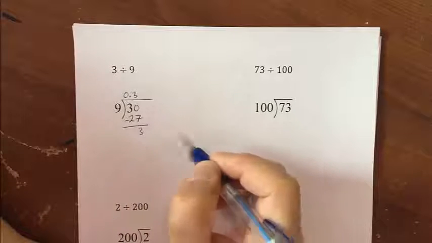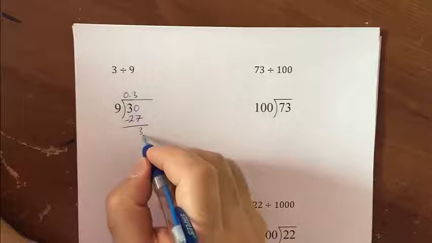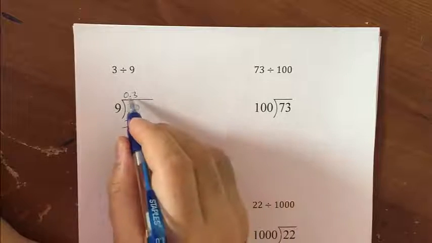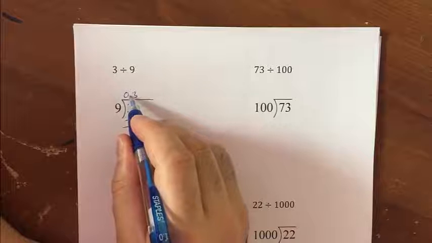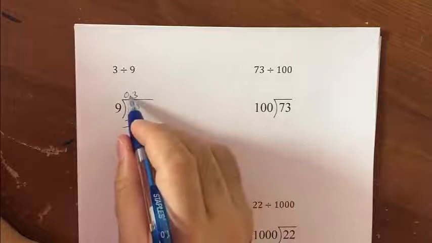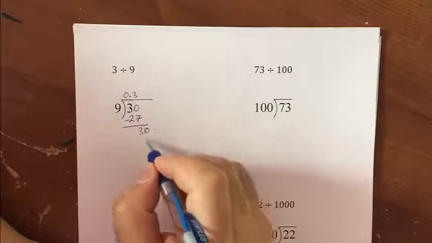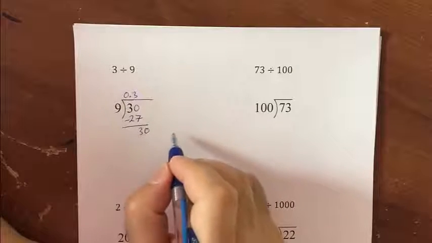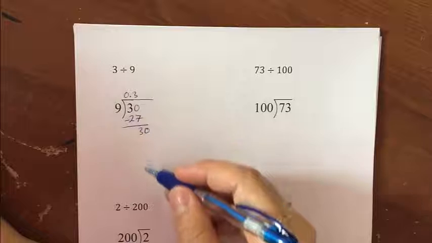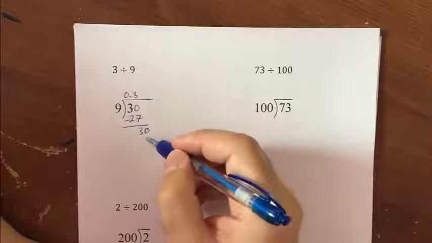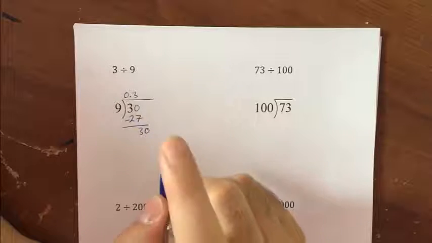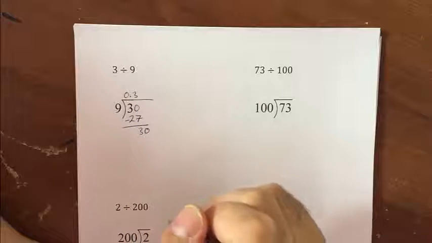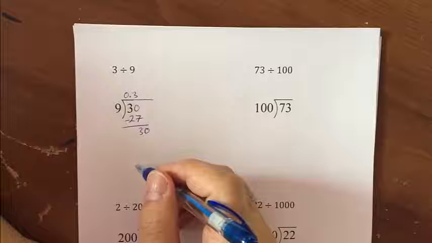So we have 3. Now again, 9 doesn't go into 3. What do we do? You can add a 0, because remember, the key is that when you have a decimal point, you are allowed to put as many zeros as you need in each row. So 1 zero per row. If the problem is long, you can put more zeros. You are allowed to put 1 zero per row without doing anything in here. In other examples, I will show you some other ways.